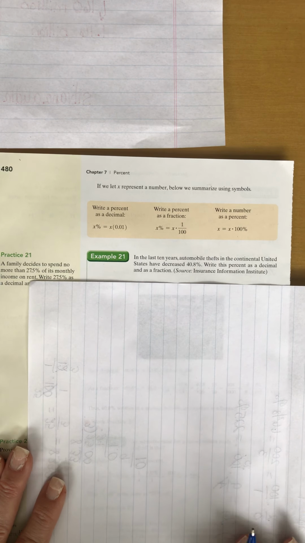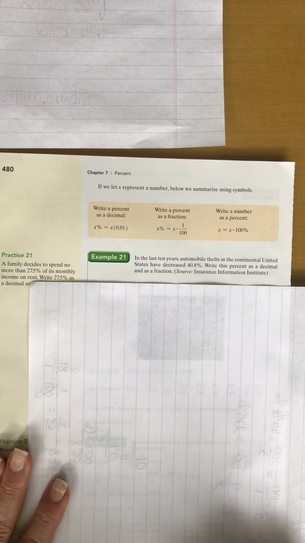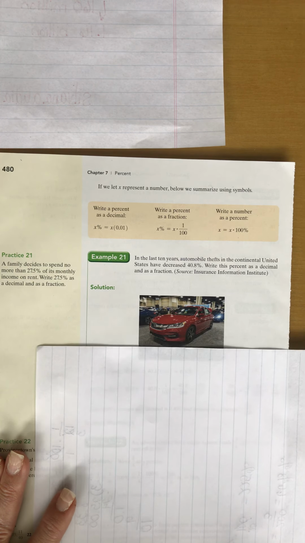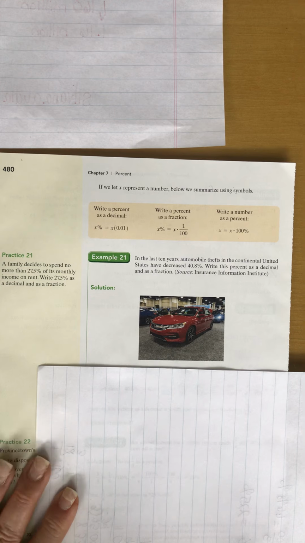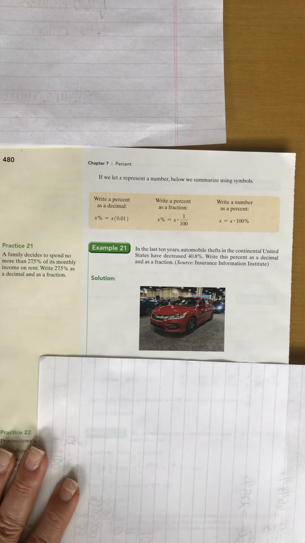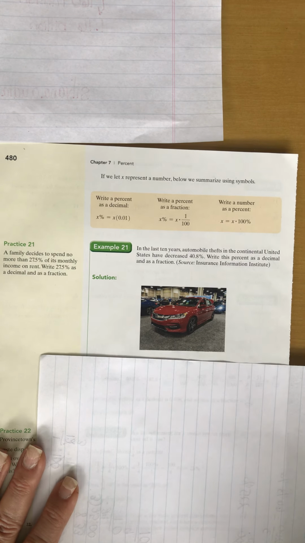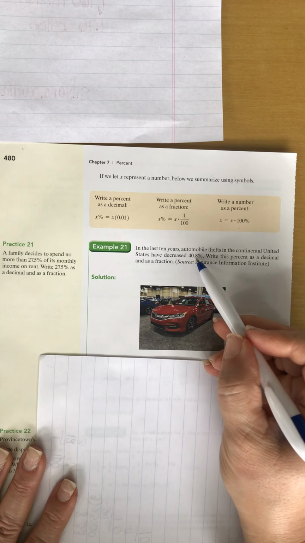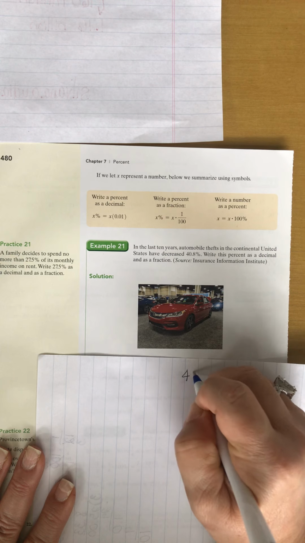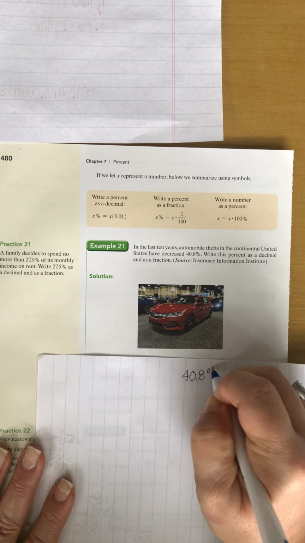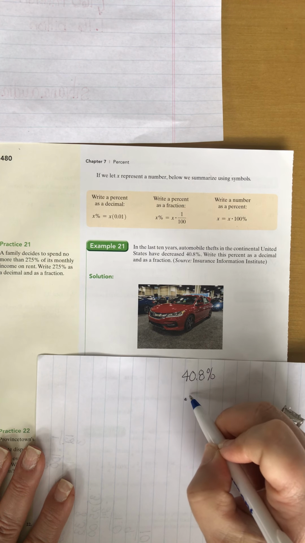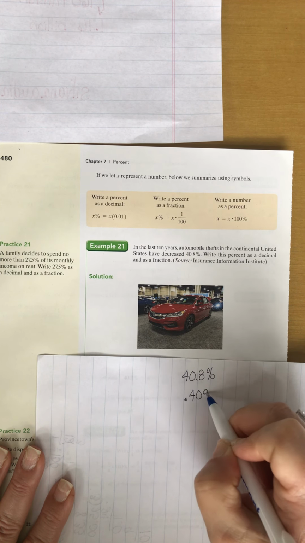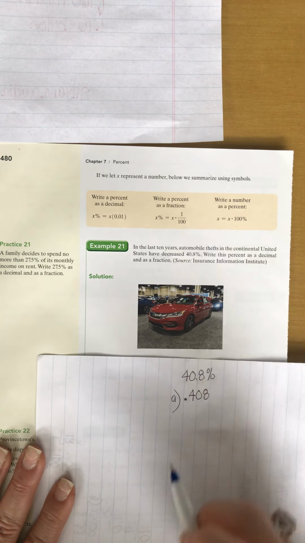All right. Last 2 examples. Example 21. It says in the last 10 years, automobile thefts in the continental United States have decreased 40.8%. Write this percent as a decimal and as a fraction. So how do you write this as a decimal? All you're doing, 40.8%, you're moving the decimal 2 places to the left. So it's 0.408. So that's the first part.